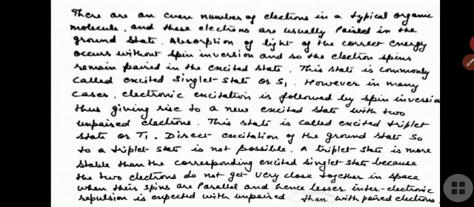This state is called an excited triplet state or T1. Direct excitation of the ground state S0 to a triplet state is not possible, and hence T1 is invariably populated via S1.